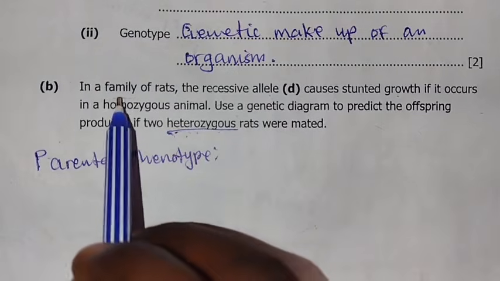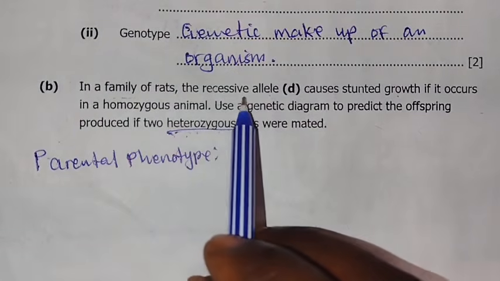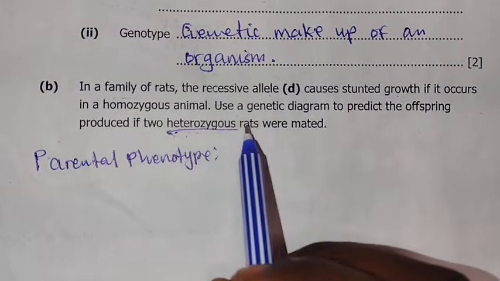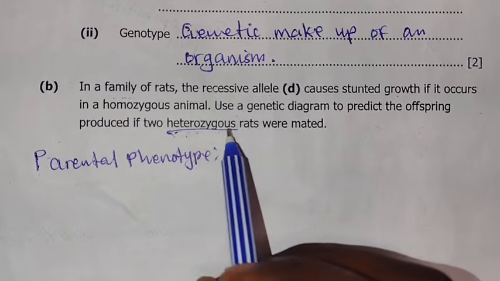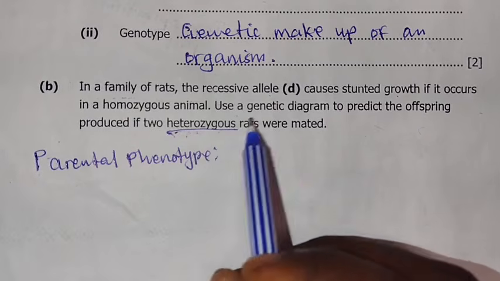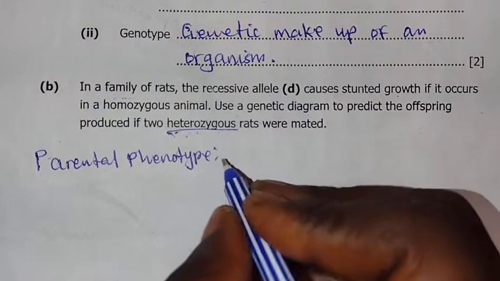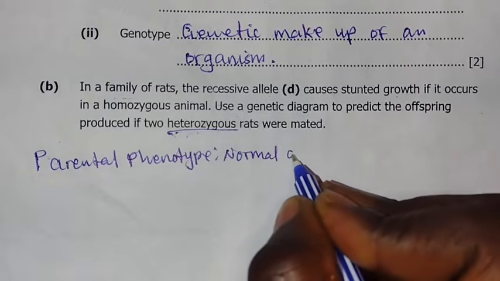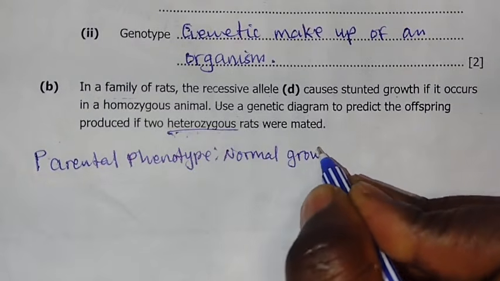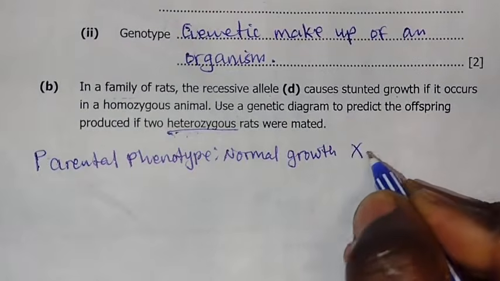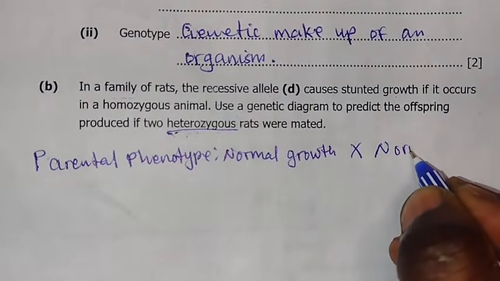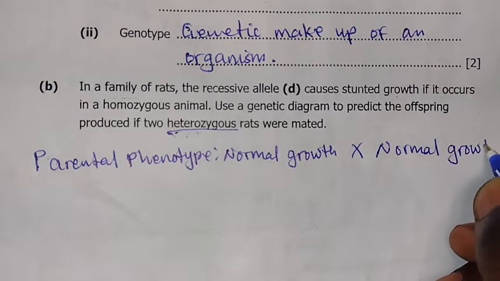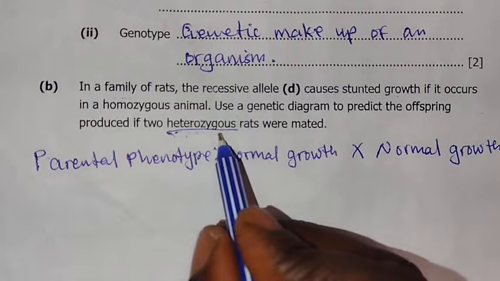Our parental phenotype, we are saying in a family of rats, the recessive allele causes stunted growth if it occurs in a homozygous animal. Since these are heterozygous, one will be dominant, the other one will be recessive. So we are looking at normal growth crossed with another normal growth, because they are heterozygous.